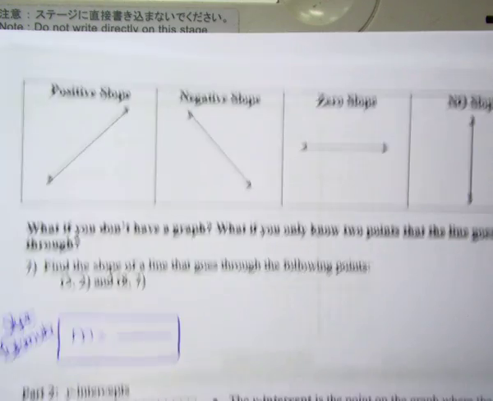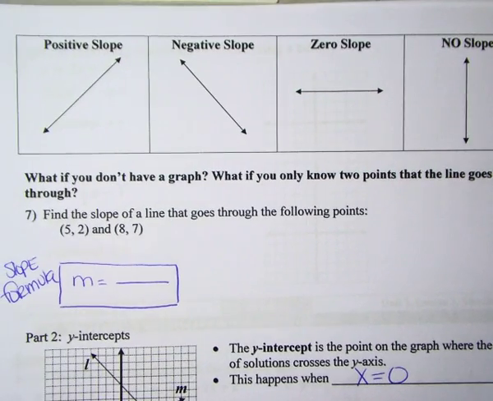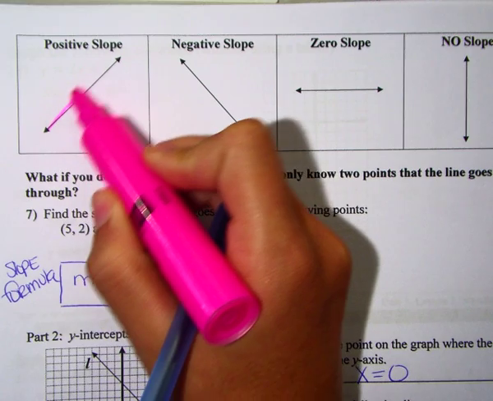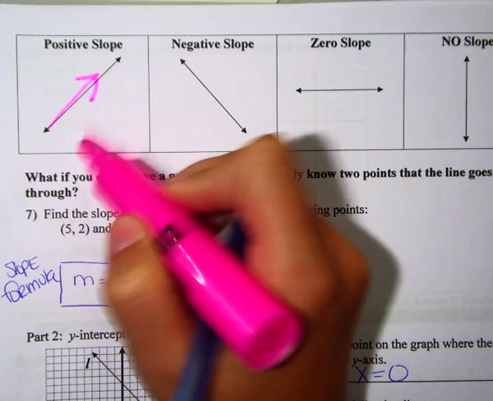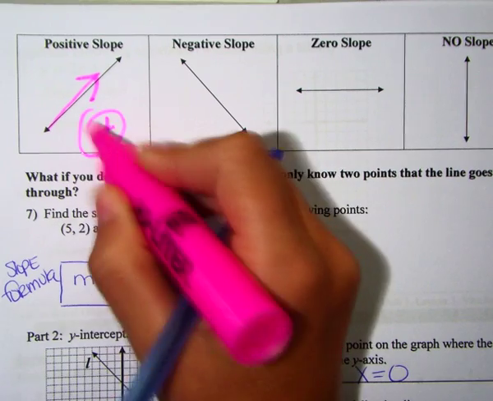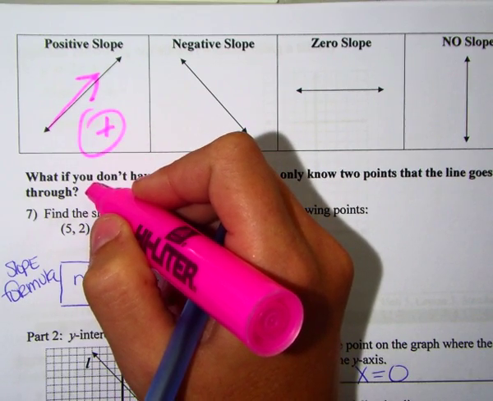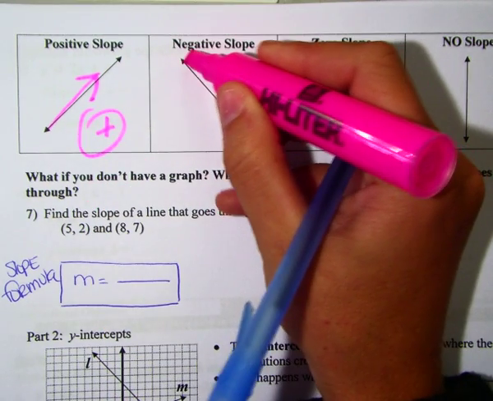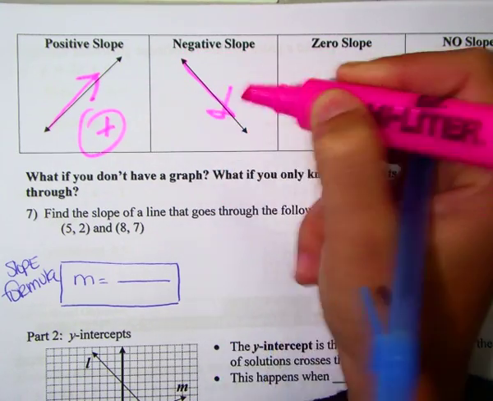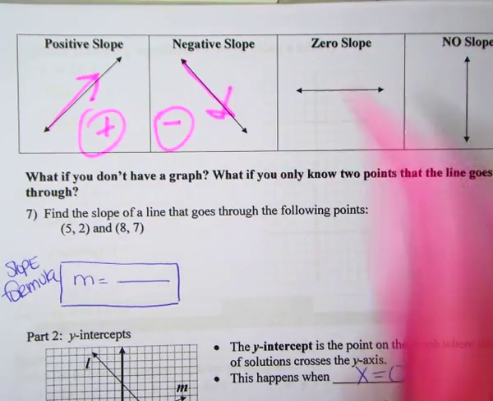So to review a couple of things, if you want to memorize this, you can. Again, we always start at the leftmost point. And if from the left to the right, when you follow the graph, you're going up, that would be a positive slope. This line will always have a positive slope. However, if you're moving from left to right, so if I start here and the line is going down, this line will always have a negative slope.